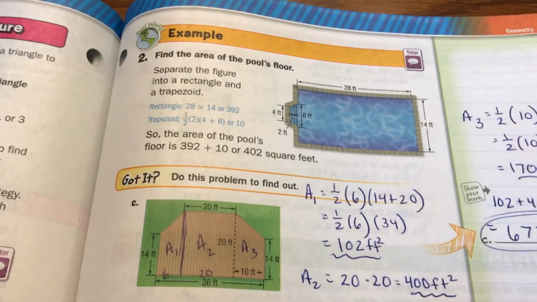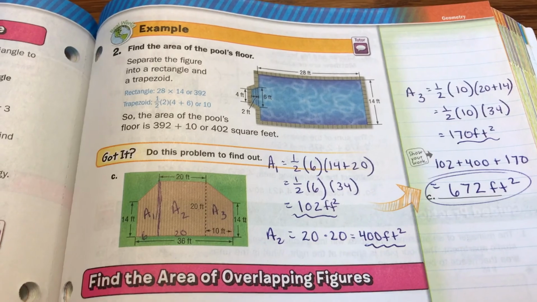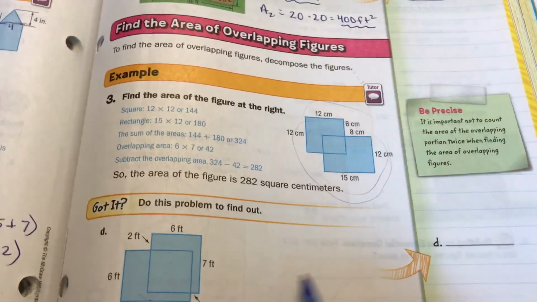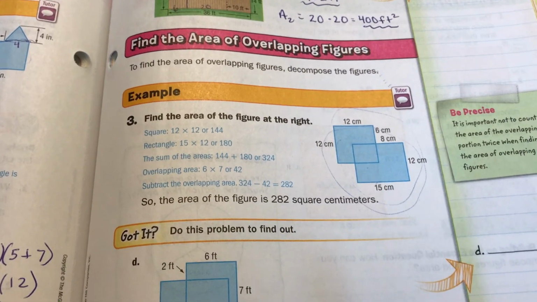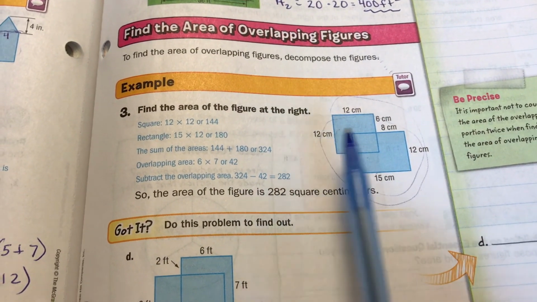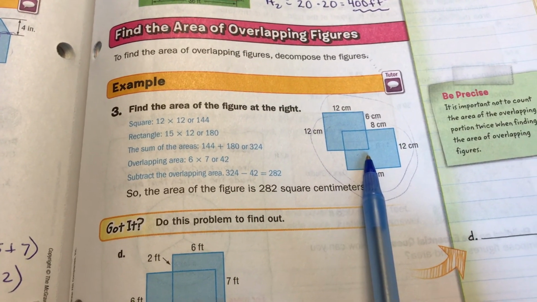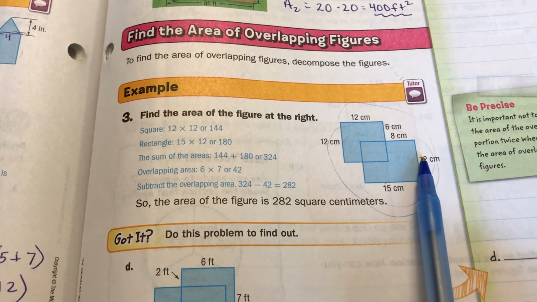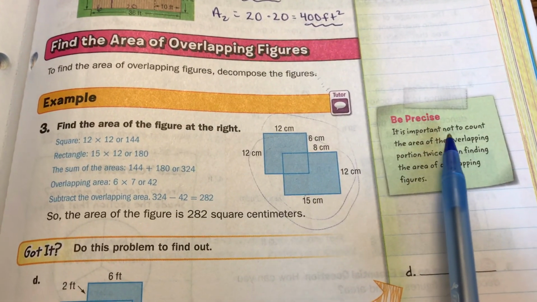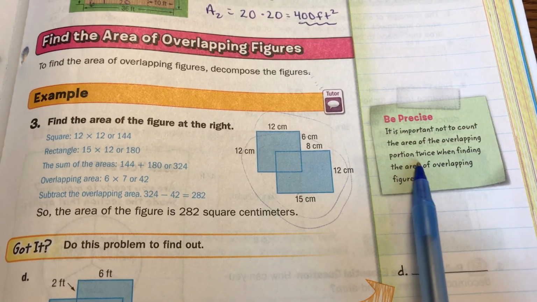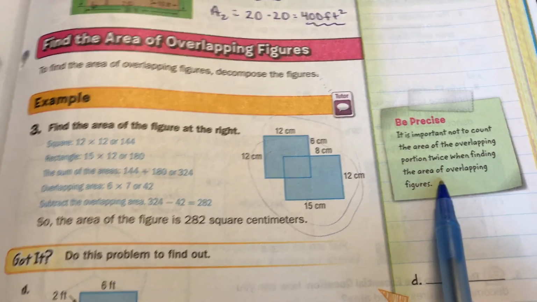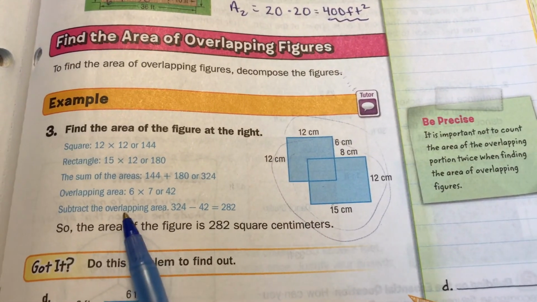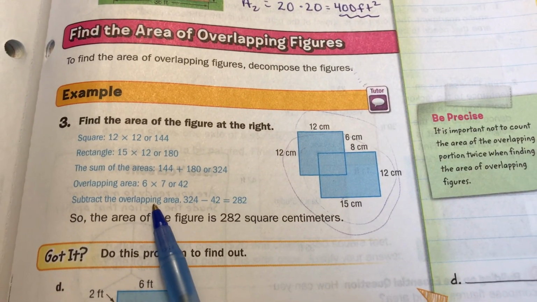All right, now we're kind of switching gears because the next composite figures have overlapping areas. So we need to talk about this. To find the area of overlapping figures, you decompose the figures, but it's important not to count the area of the overlapping portion twice when finding the area of overlapping figures. So what you end up having to do is subtract the overlapping area.